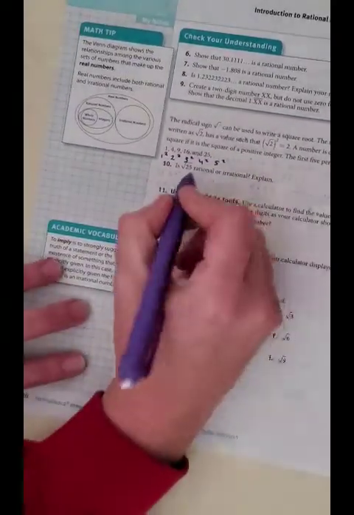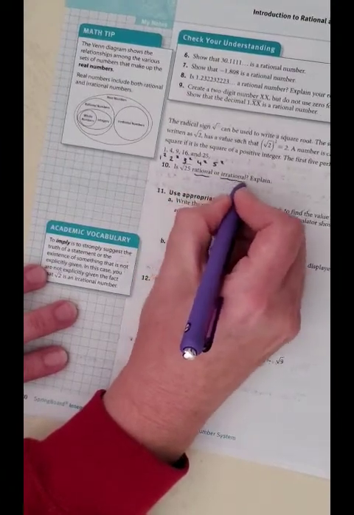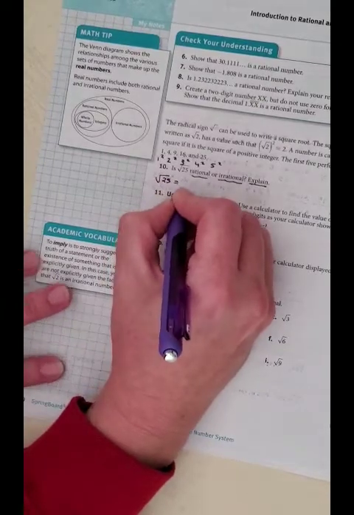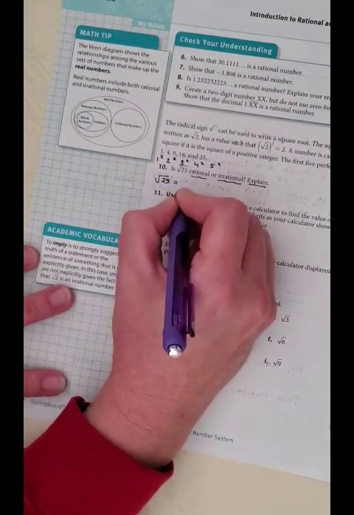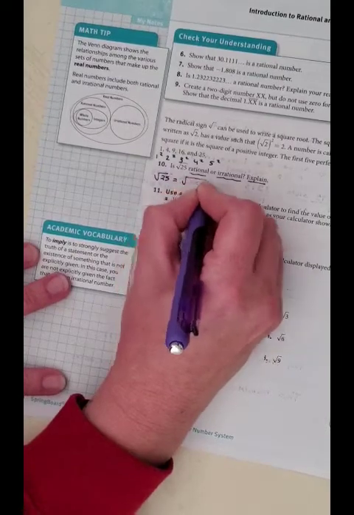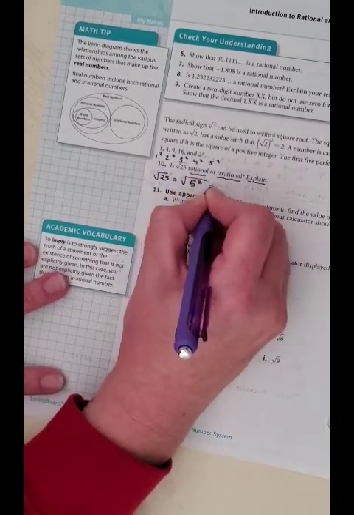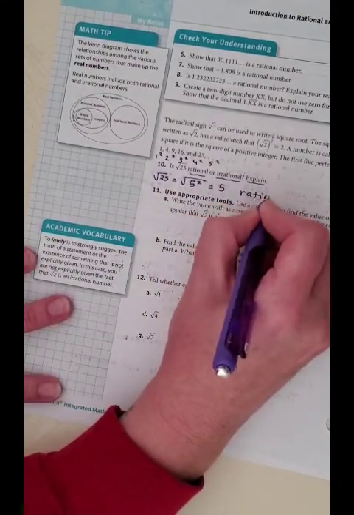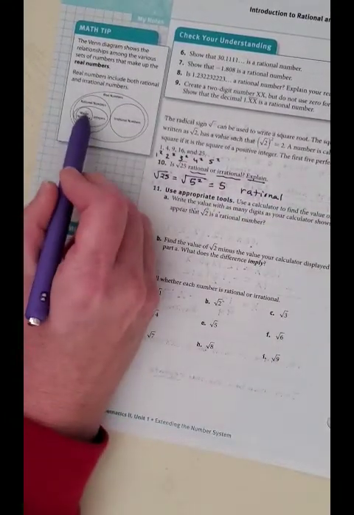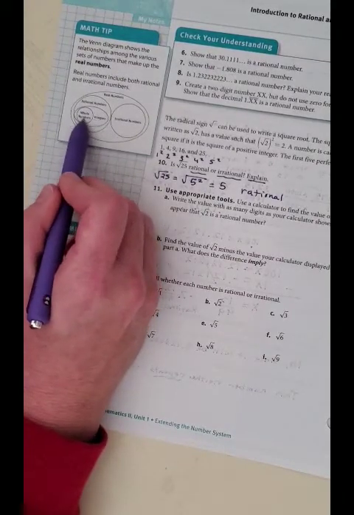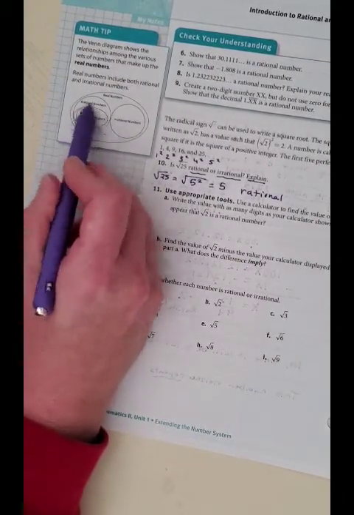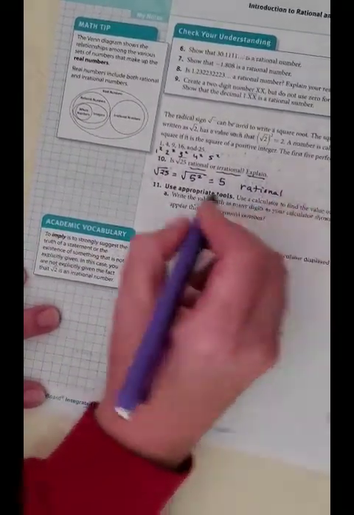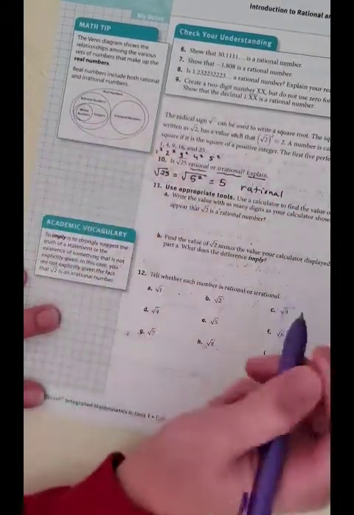Is the square root of 25 rational or irrational? Explain. The square root of 25 is equal to the square root of 5 squared, which is equal to 5. Therefore, it is rational. I'll explain: 5 is a whole number, which is inside the rational numbers, so since it's a whole number, it is rational.